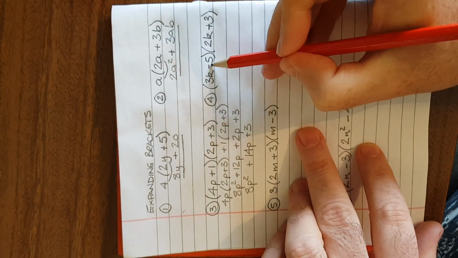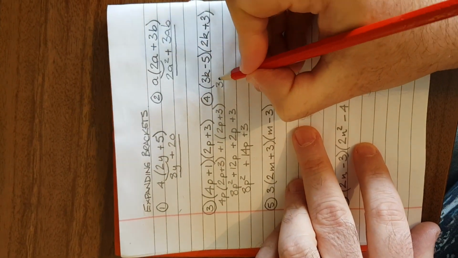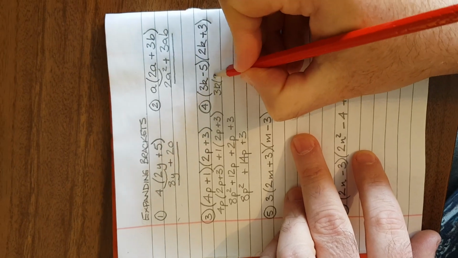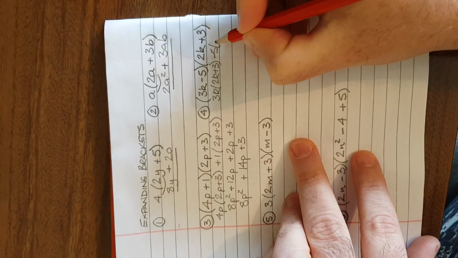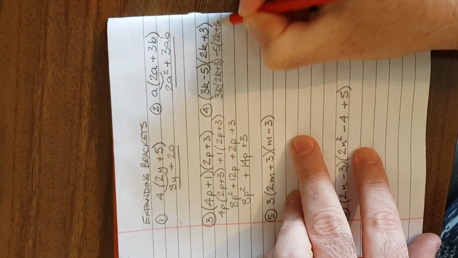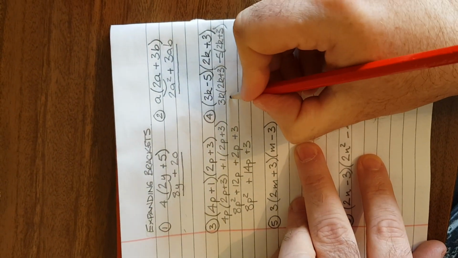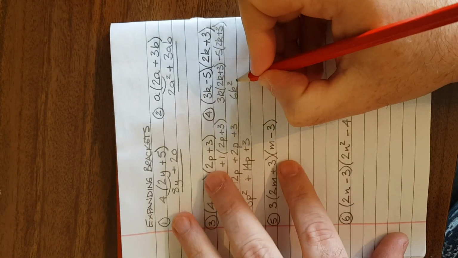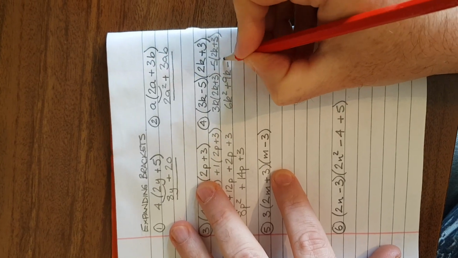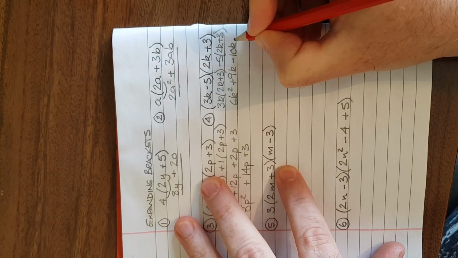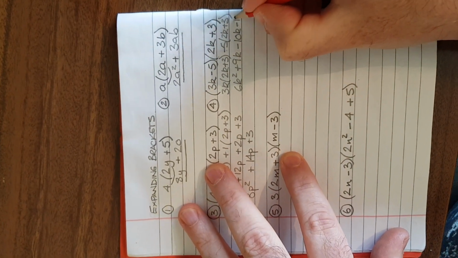This bracket, I don't know if you notice, has got a negative in it. So, a takeaway. So that's going to become 3k times 2k plus 3, take away 5 lots of 2k plus 3. Expanding this, 3k times 2k gives me 6k squared plus 9k. Take away 10k, and importantly, minus times plus gives me minus 15 on the end.